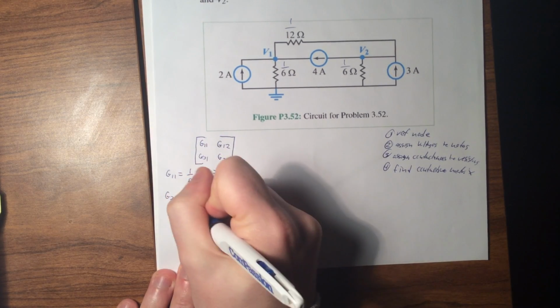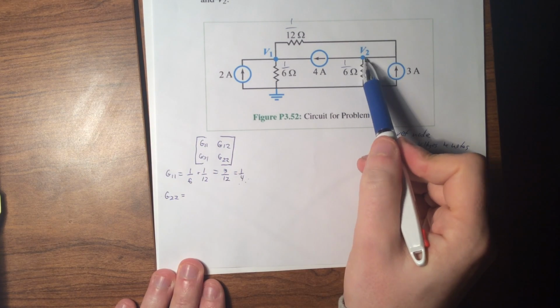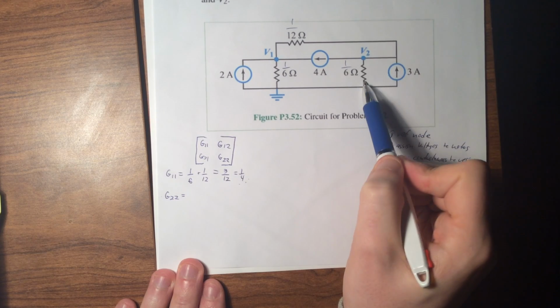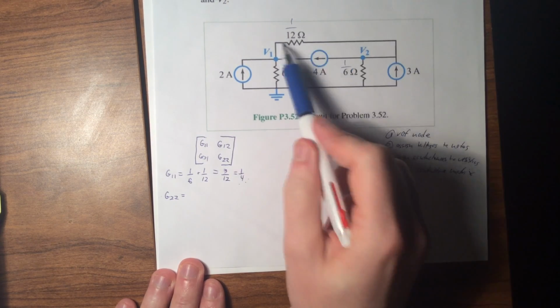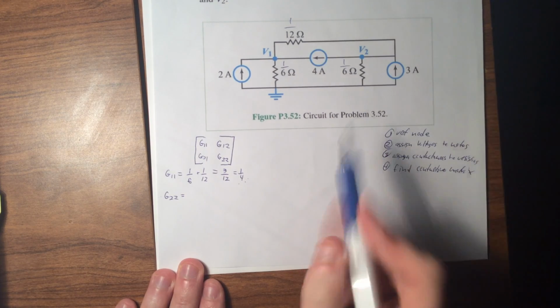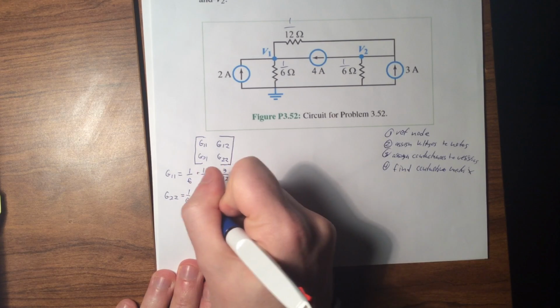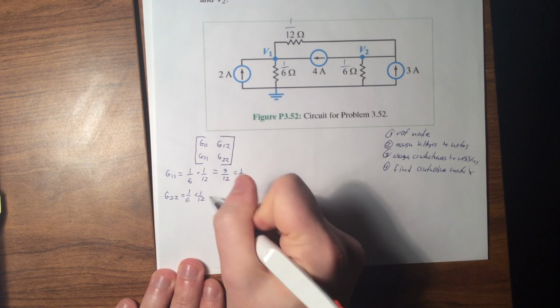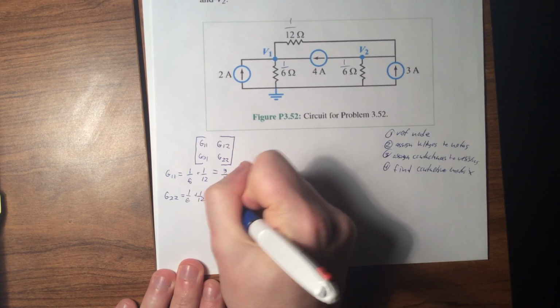So we're going to do G22, which is our second point. At this one, we have a 1 over 6, and we also have 1 over 12 going as well. So that's coming back around: 1 over 6 plus 1 over 12. This is going to be the same thing as above, so that's 1 over 4.